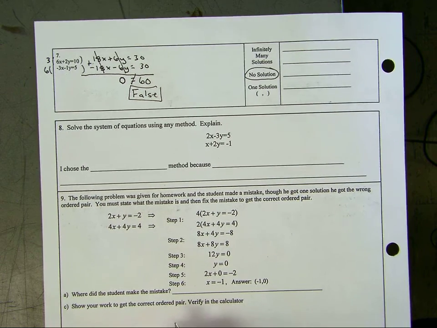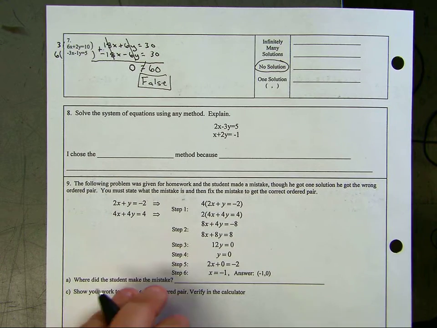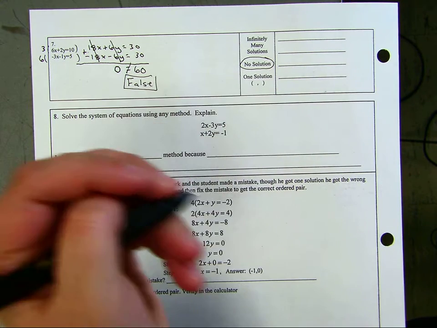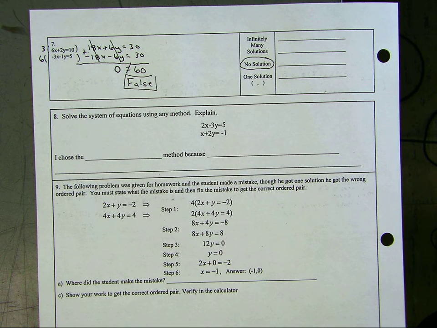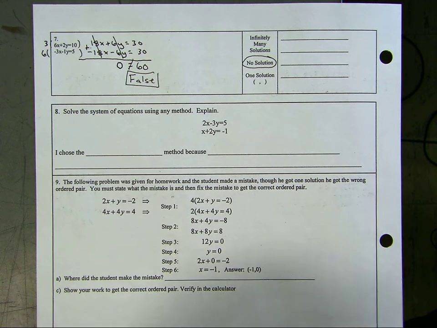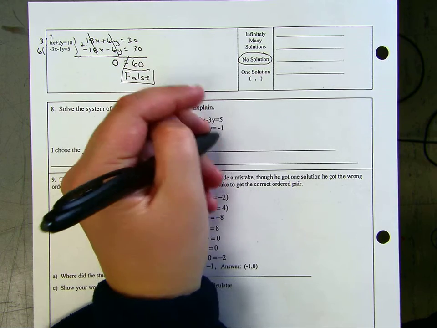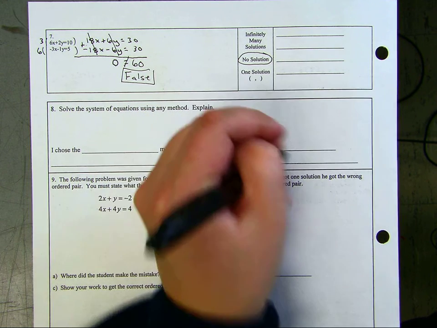For number 8, use any method you want. And then for the because, make sure you explain why you chose the way that you chose. And a good explanation is not because I liked it, or elimination is easier. No, we're looking for the math words. So I chose the elimination method because the 2 equations were in standard form, or the 2 equations lined up the x's, the y's, and the constants. So we are looking for math reasons.